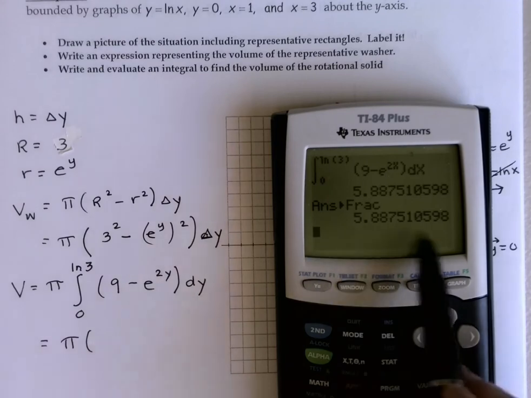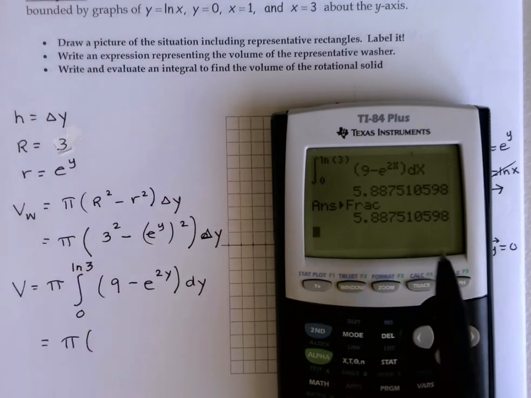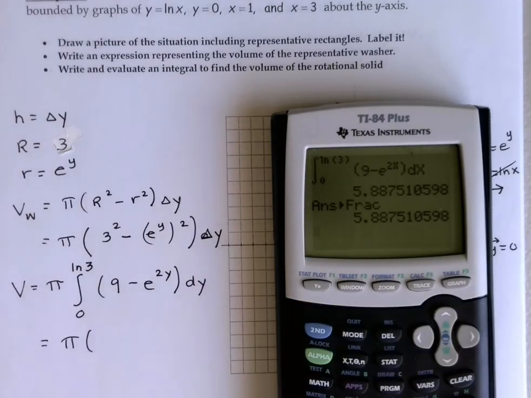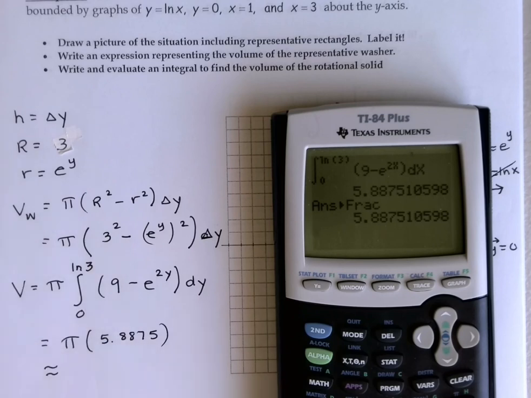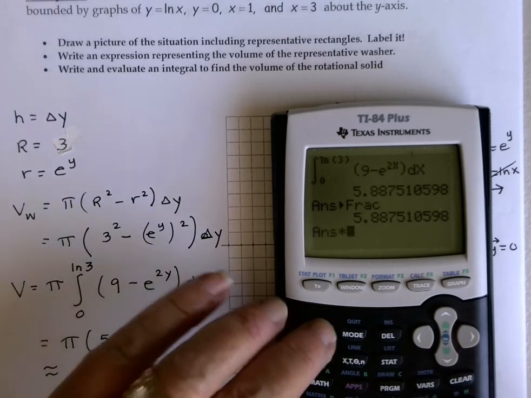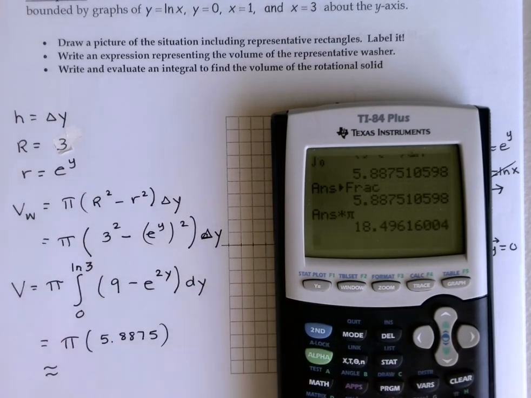This is just a decimal. It's not surprising with the log in here, right? This is just a decimal that goes on forever with no particular pattern. And therefore, what I'm going to end up doing for my final answer is just saying, let's do a decimal approximation. I'm going to multiply it out by pi, and it's about 18.496. So if you don't get a nice fraction times pi, just feel free to use the decimal in your final answer.